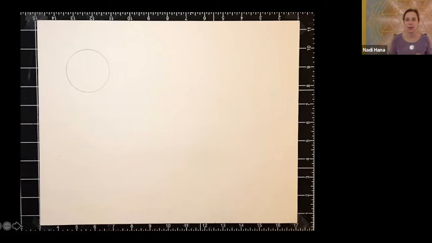So let's open your compass to about a 2-inch width. Okay, so a 2-inch radius, and that's going to give us a 4-inch diameter. And the diagrams on your screen are going to be starting at the top and taking up the entire page with the progression, but you want to start in the center of your page.